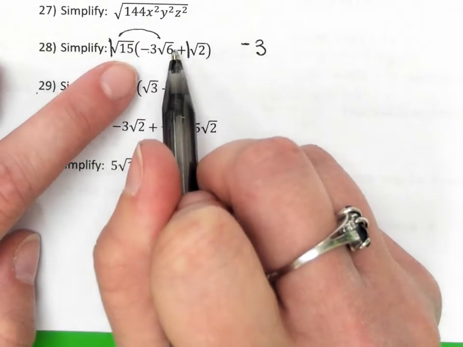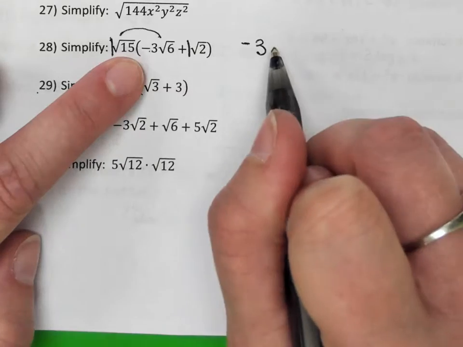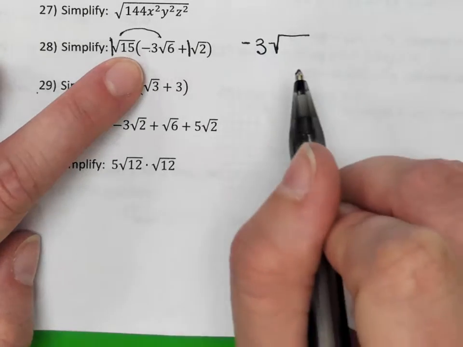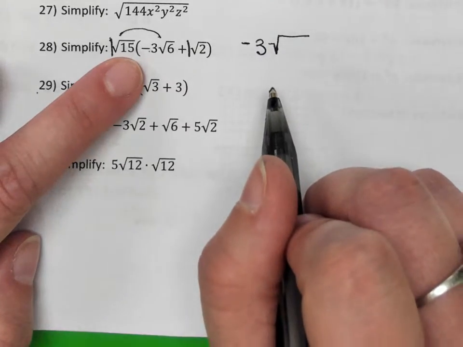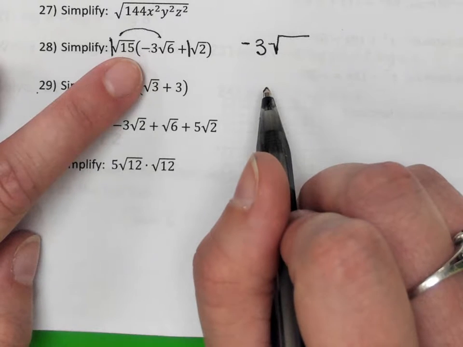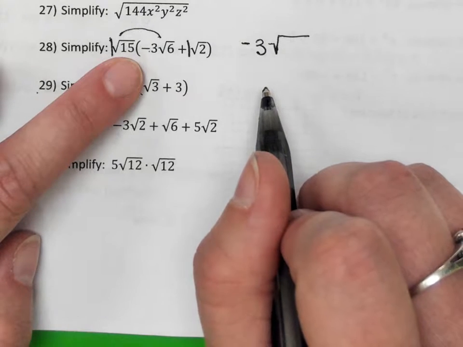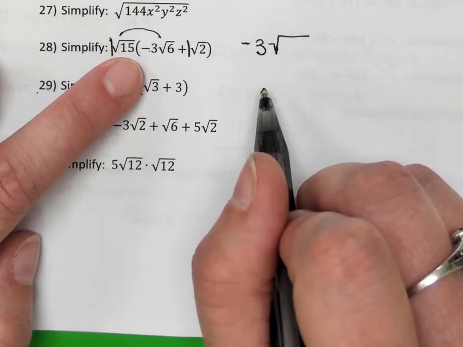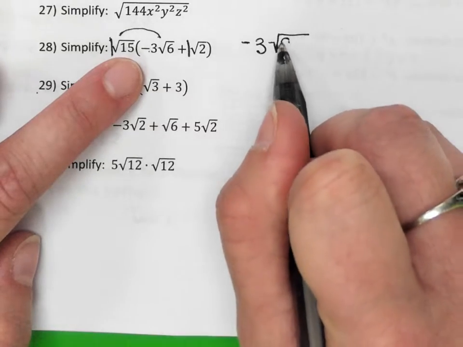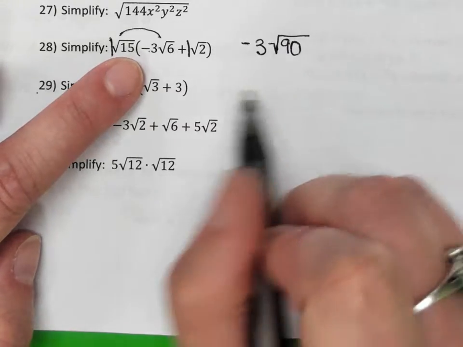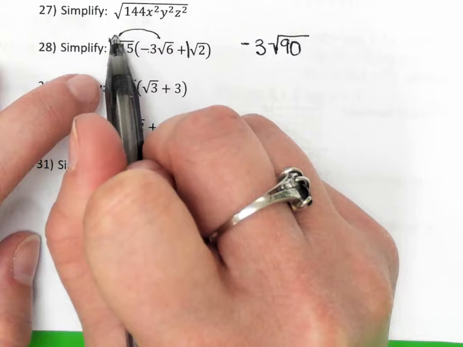Negative 3. What else are we going to multiply here? 6 times 15. What's it give you? 90. Very good. All right, let's do the next one.